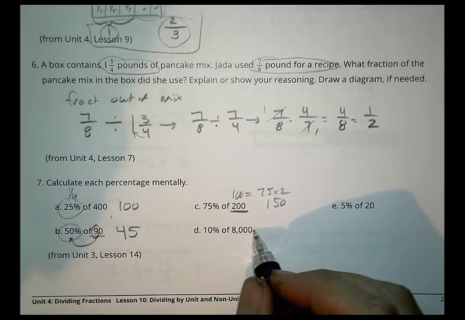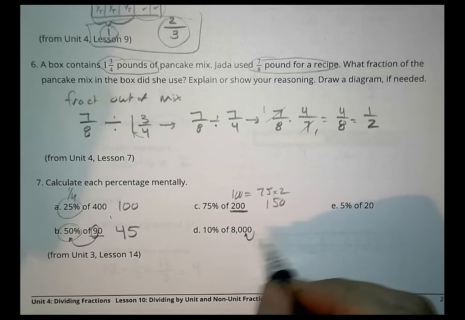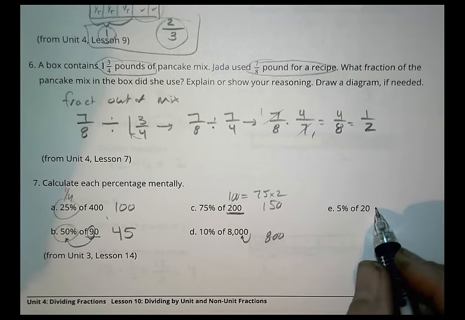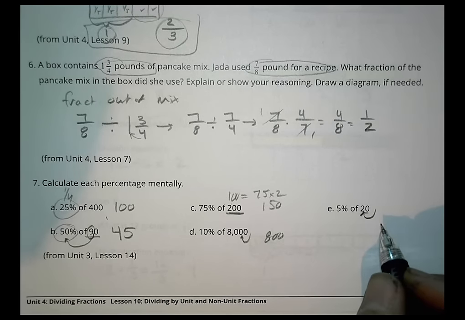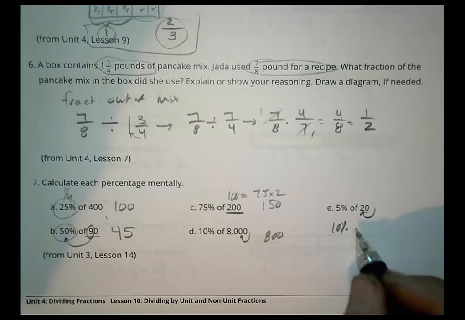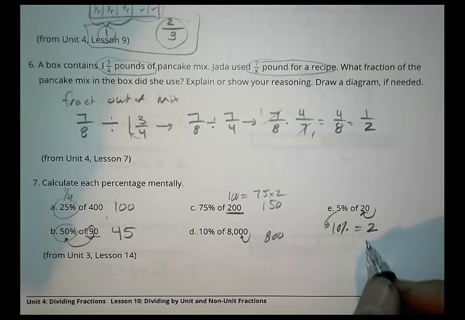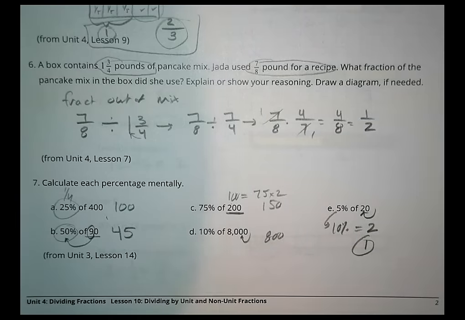10% of 8,000 is move the decimal over 1, and so it's 800. And then 5% of 20. Well, 10% is 2, right? Because I know 10% equals 2, 5 is half of 10, so half of 2 is 1. And that's all there is. We're done with that part there.